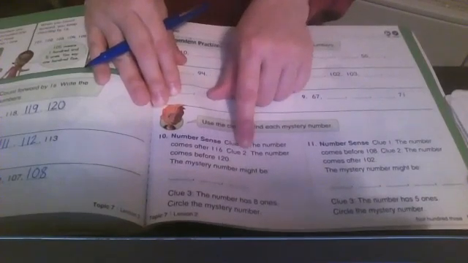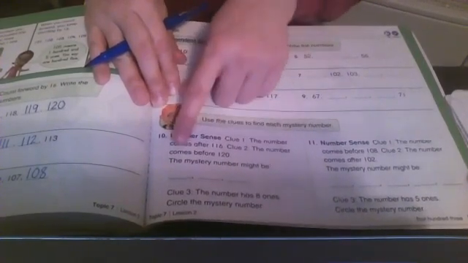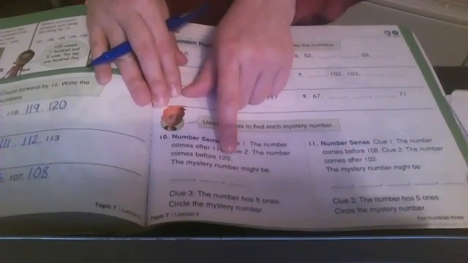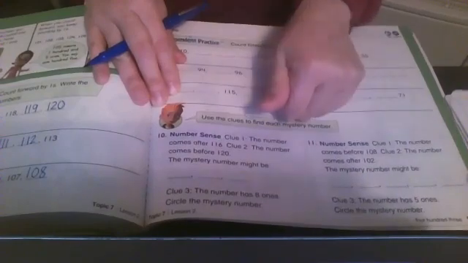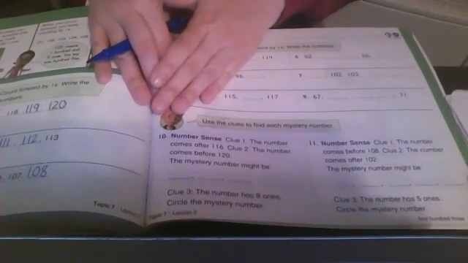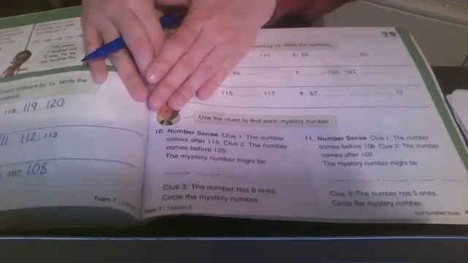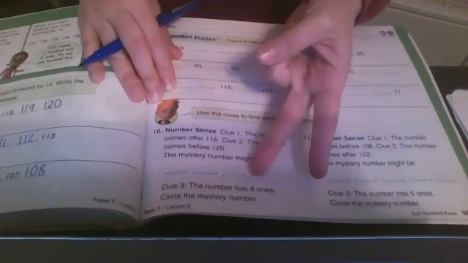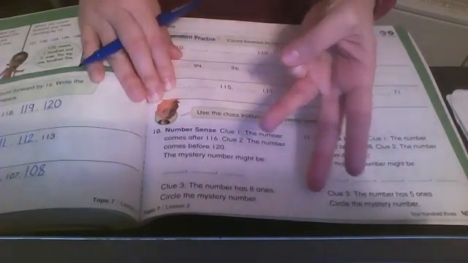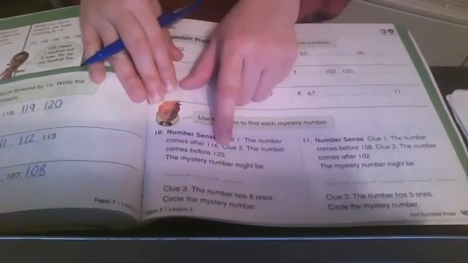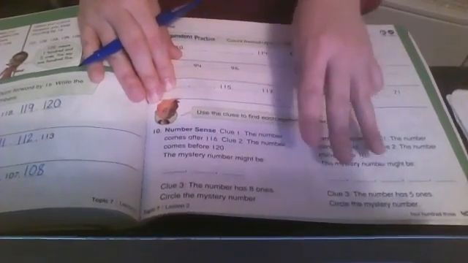All right, clue 2. The number comes before 120. Oh, okay, so it's bigger than 116. It's smaller than 120. Okay, what are my choices then? Well, if it's bigger, it could be 117, it could be 118, 119. It can't be 120 because it says it comes before that. So it's one of those 3 numbers.